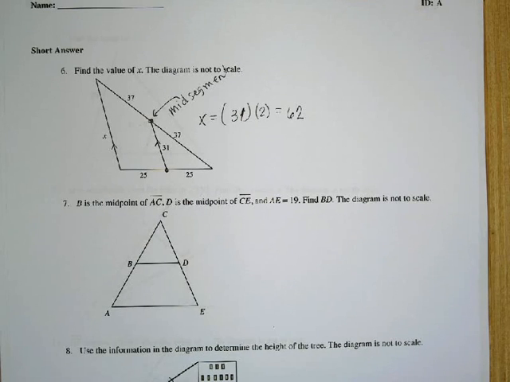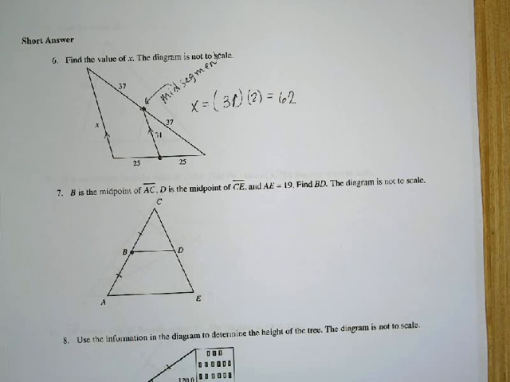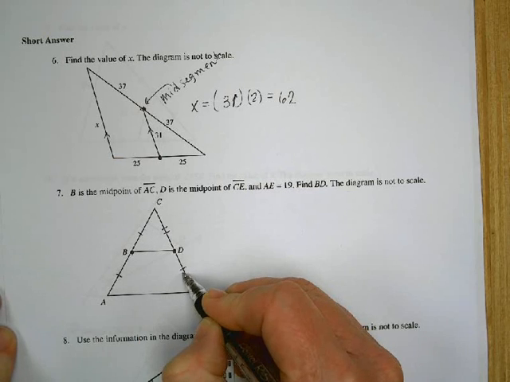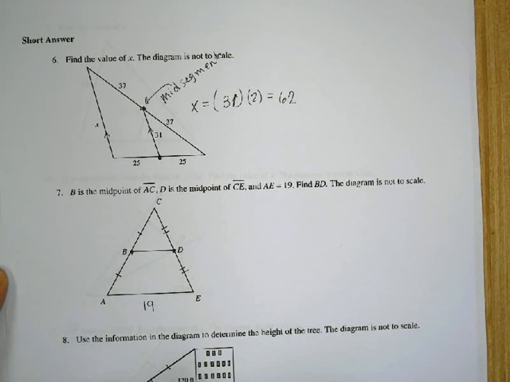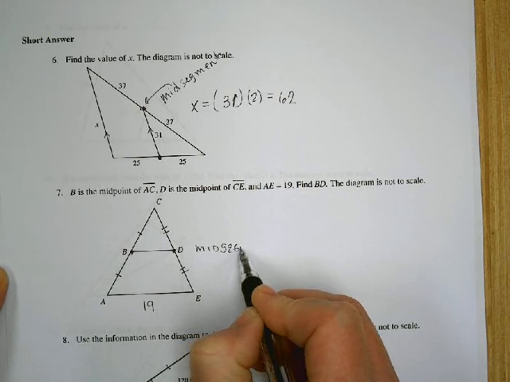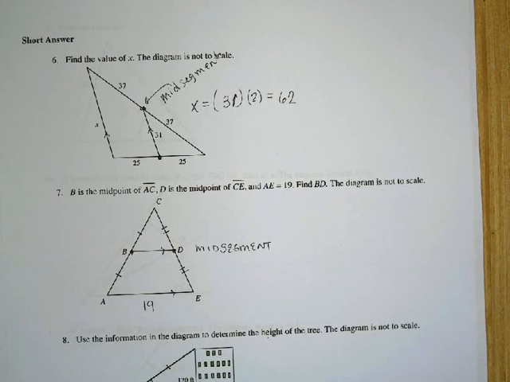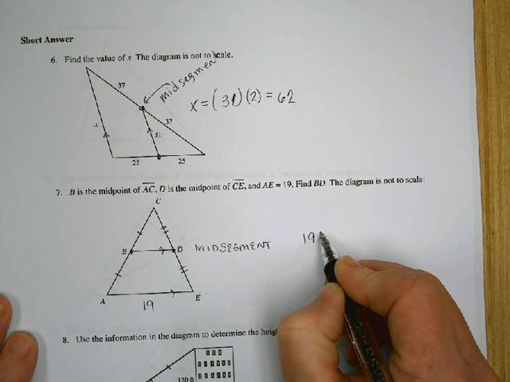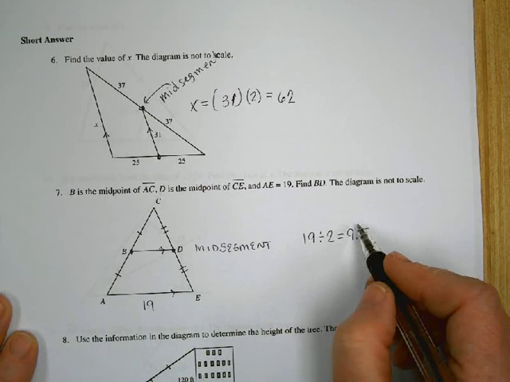Number 7, B is the midpoint of AC, which means those two segments are congruent. D is the midpoint of CE, which means these two segments are congruent. AE is 19. So BD is the mid-segment. It is parallel with the bottom, cuts the sides in half, and it is half as big as the bottom. So 19 divided by 2 is 9.5. So the value of BD is 9.5.